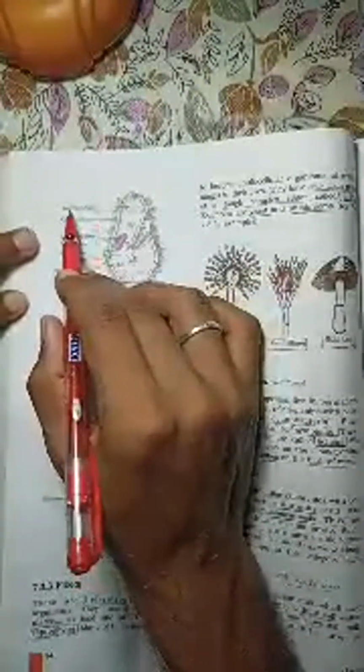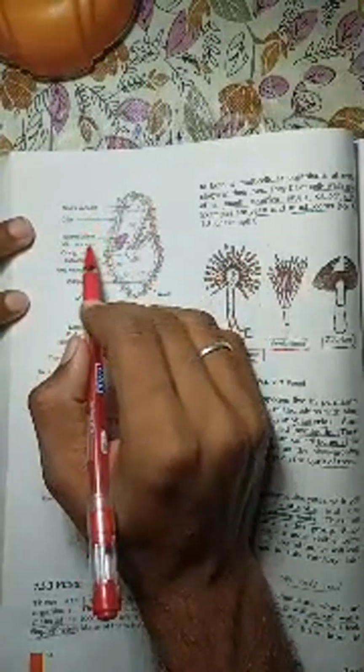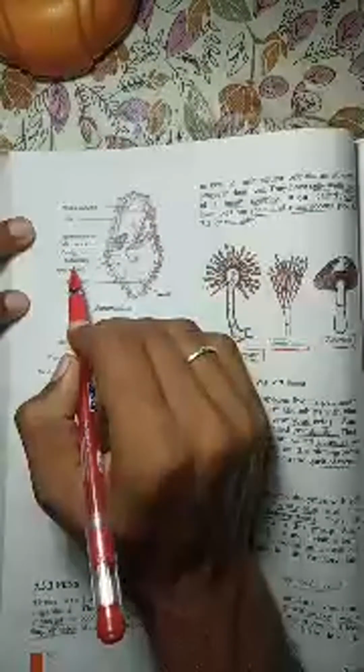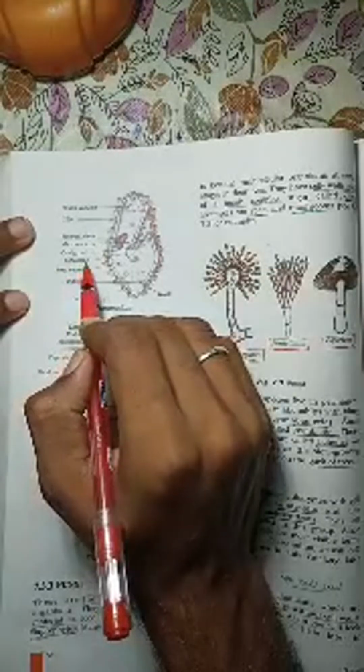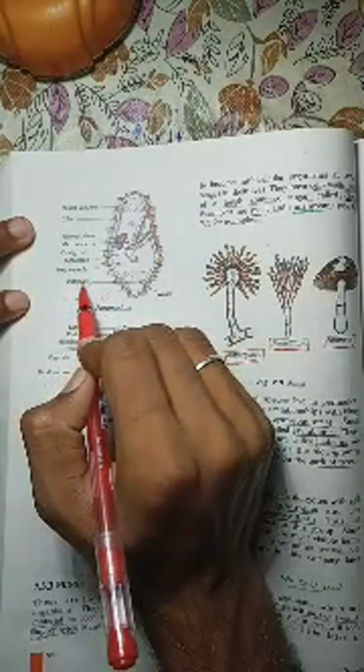For example, paramecium: water vacuole, cilia, micronucleus, oral groups, cytosome, food vacuole, cytopharynx.